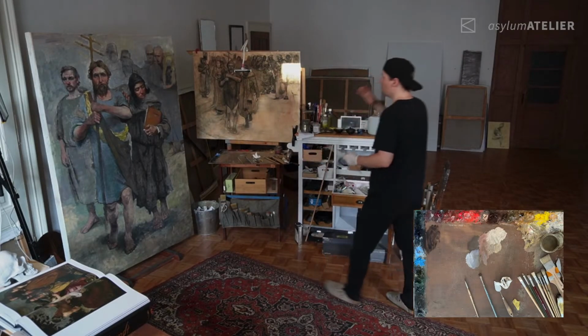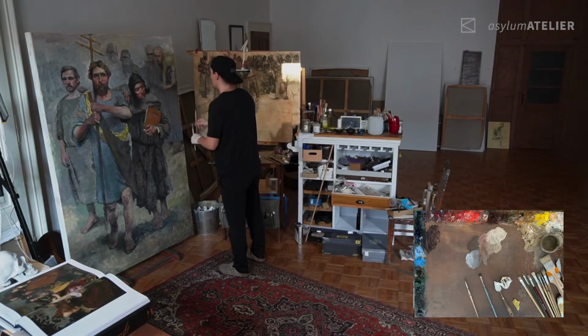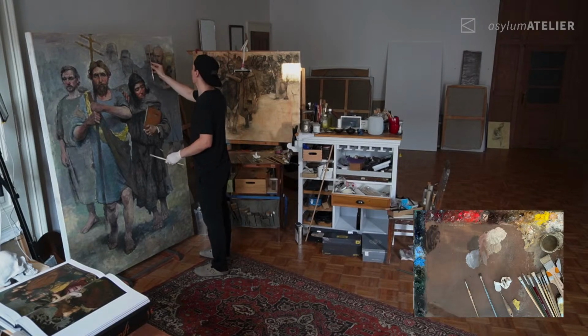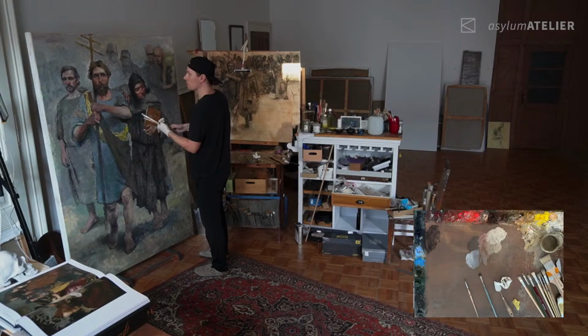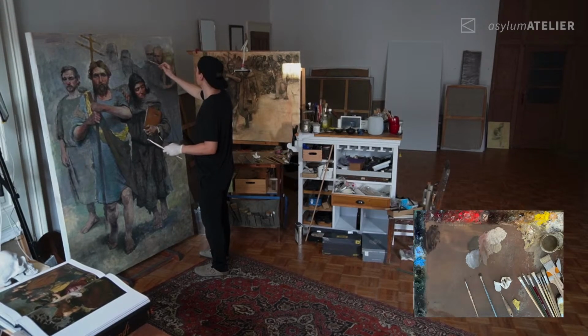I think that I made his head, or let me just check it. I think it's way too big. The head is way too big, maybe, or the forehead, perhaps. And it's because I don't see where is the end of the chin, or the bottom part of the chin. Okay.